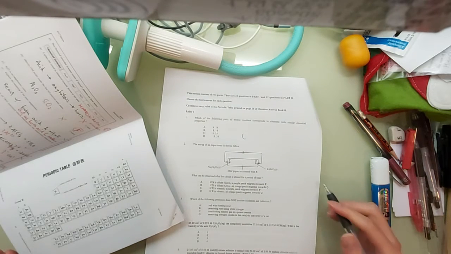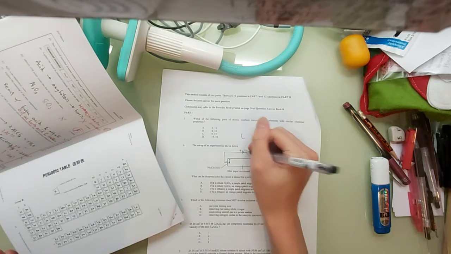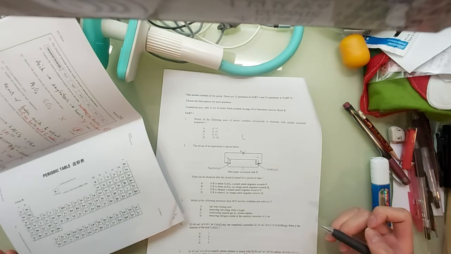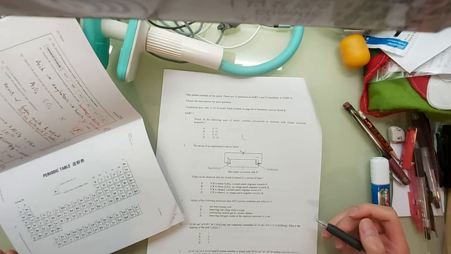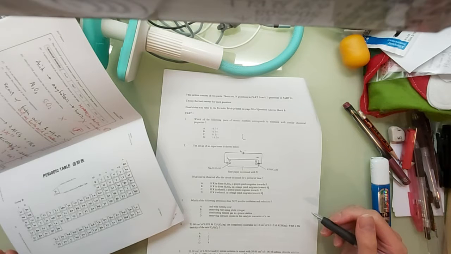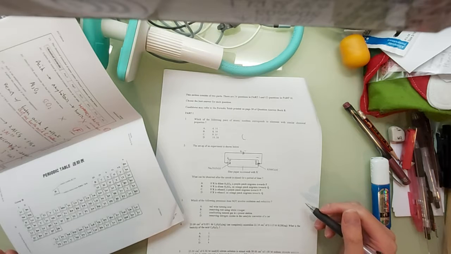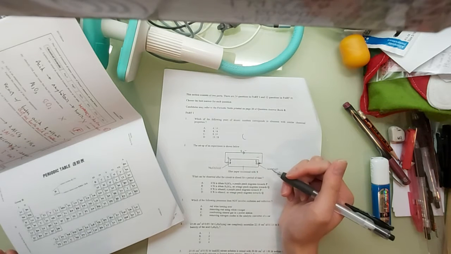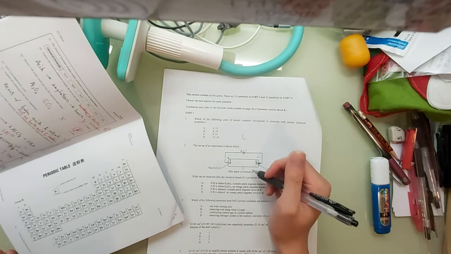C. The setup of the experiment is shown below. So the long one is positive, negative, positive, negative. What can be observed after the circuit is closed for a period of time? If X is diluted H2SO4, the purple patch migrates towards P. No, it cannot be purple.